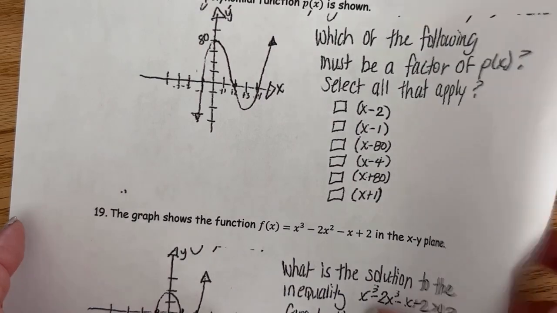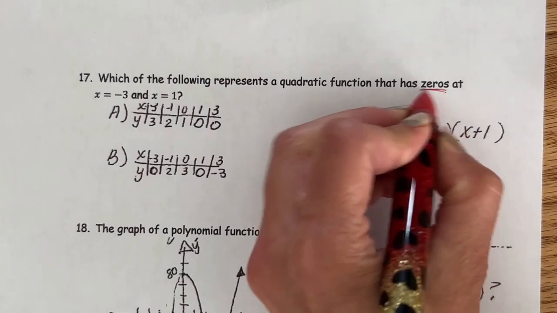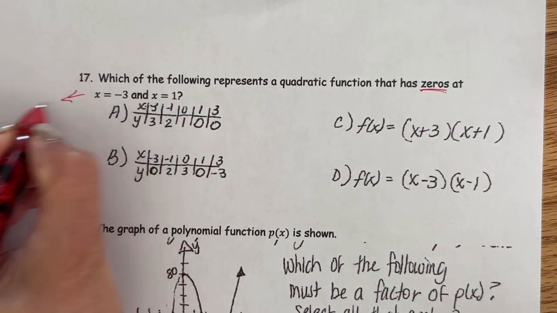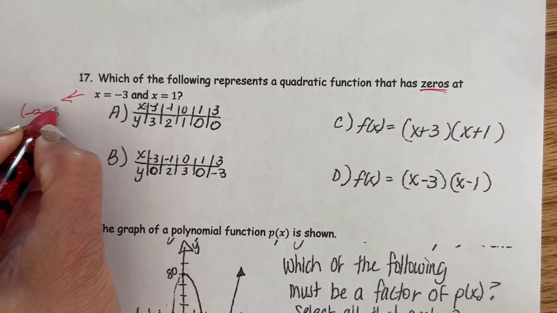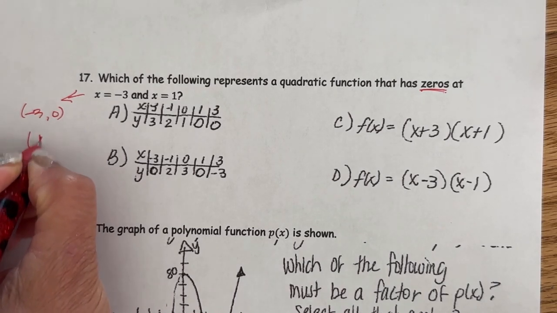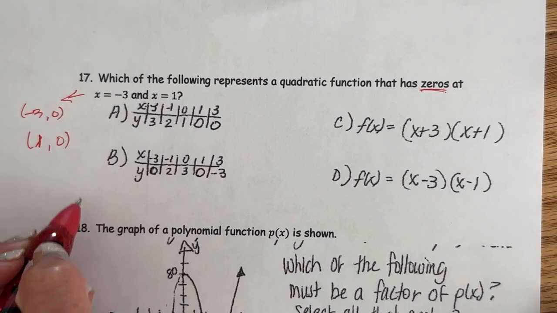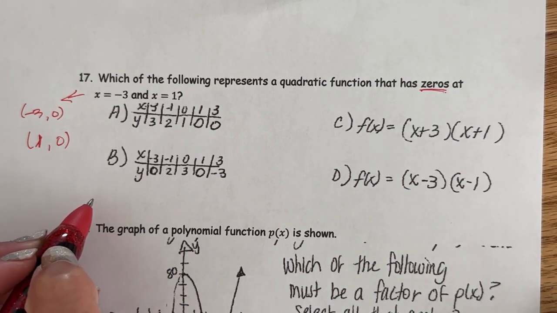Number 17 says, which of the following represents a quadratic function that has zeros at x equals negative 3 and at x equals positive 1? Well, these are zeros. So that means that when x is -3, y is 0, because we're on the x-axis. And when x equals 1, y is 0. So we're looking for -3 and 0 to match up and +1 and 0 to match up.